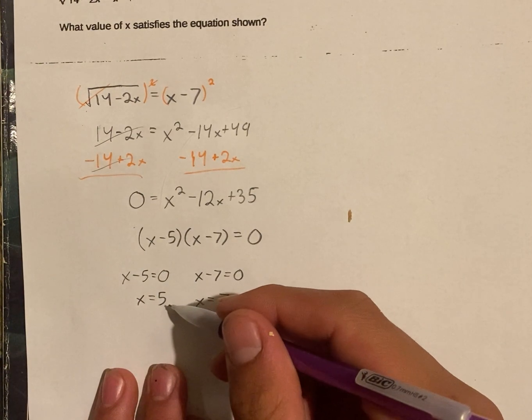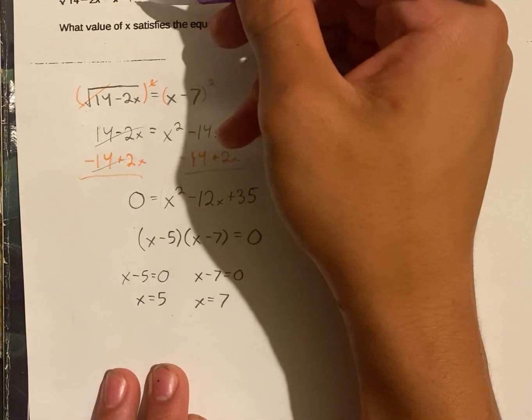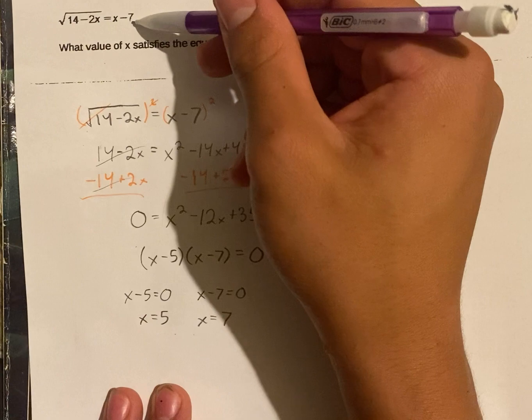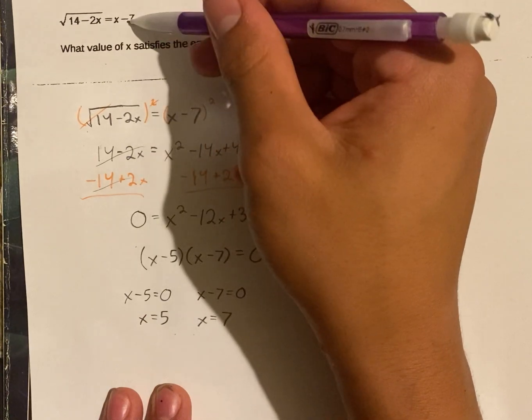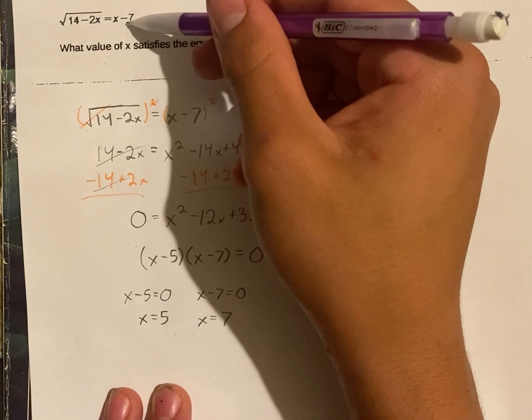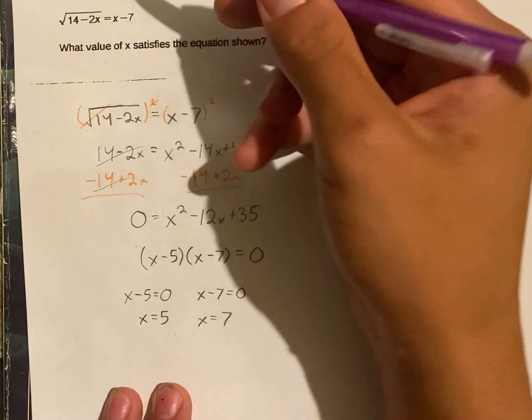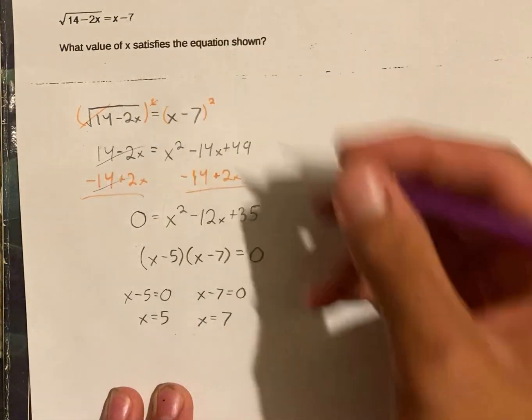You actually have to plug these back into the original equation and see if it comes out as the same answer on both sides. If it does, then it checks out. If it doesn't, then it's not the right answer. So let's do 7 first.